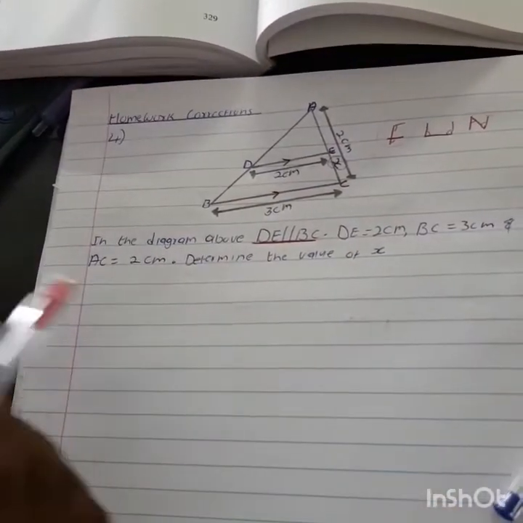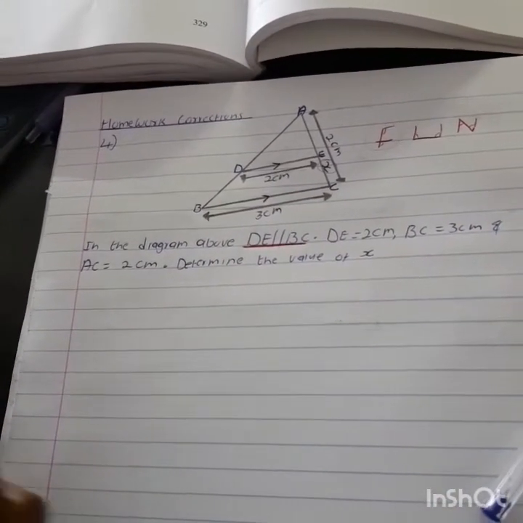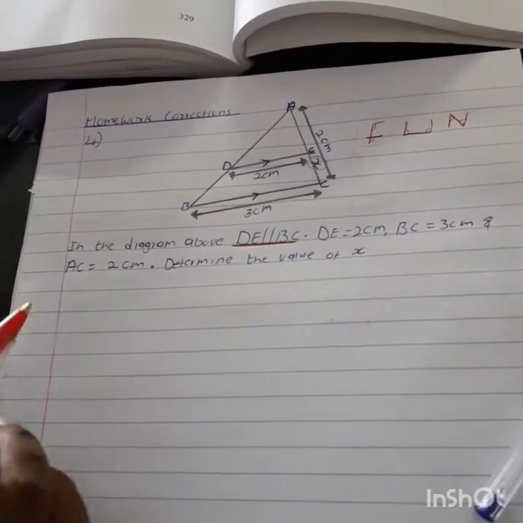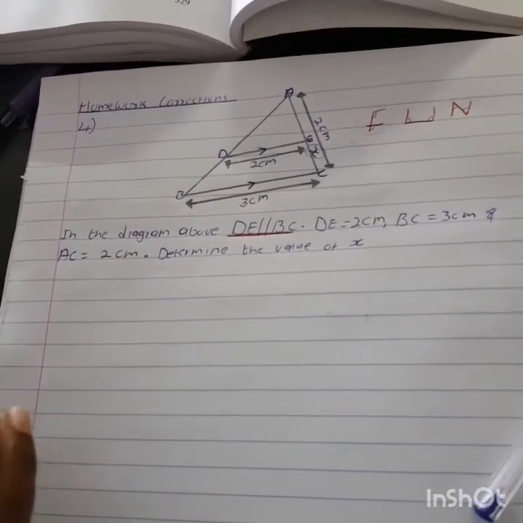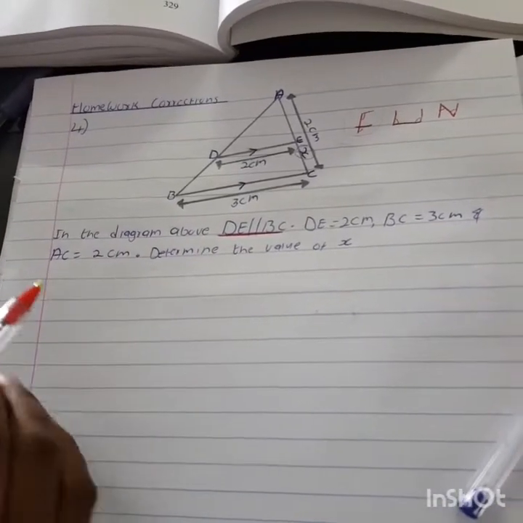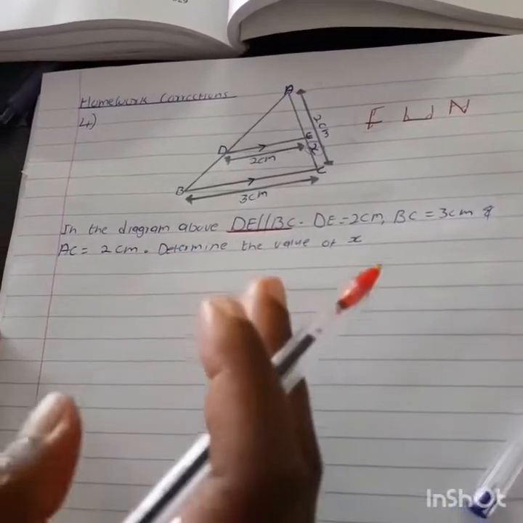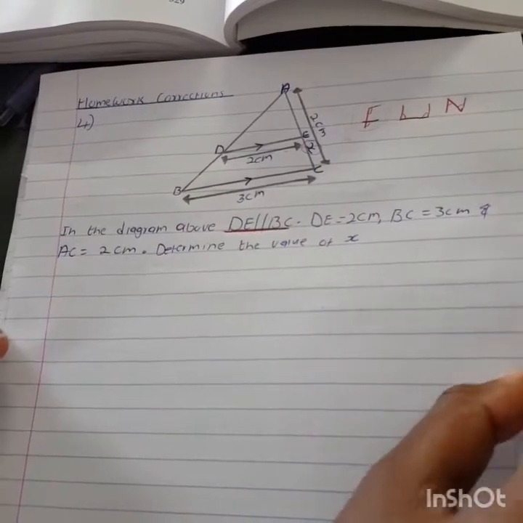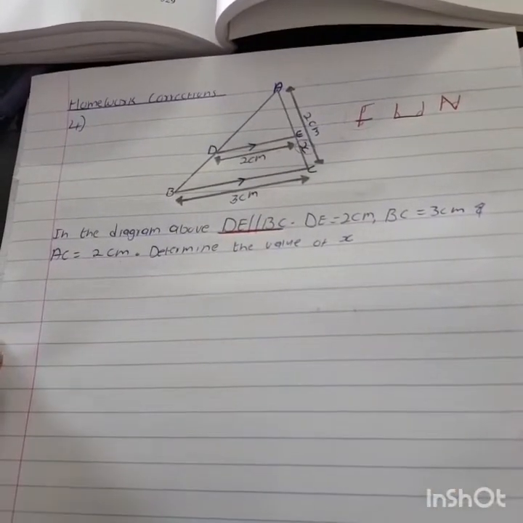Okay. So under normal circumstances, we will be given that triangle ABC is similar to triangle ADE. But in this case, we are not given. So we don't have the order, and we have to create the order. How do we create the order? We start by finding angles.